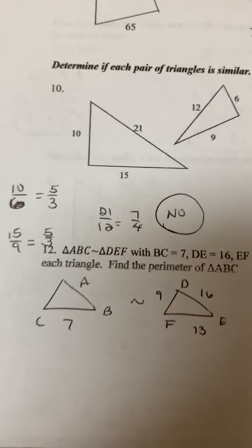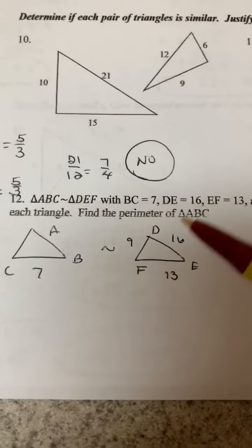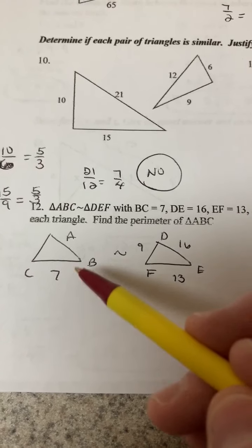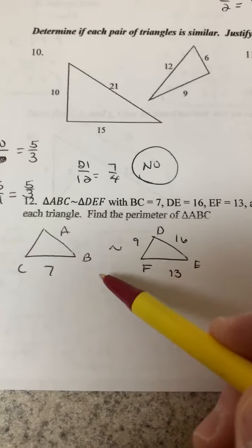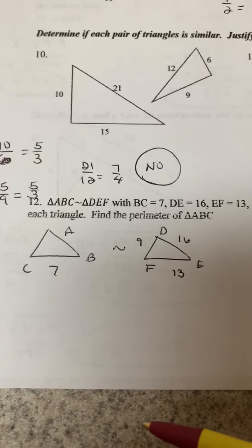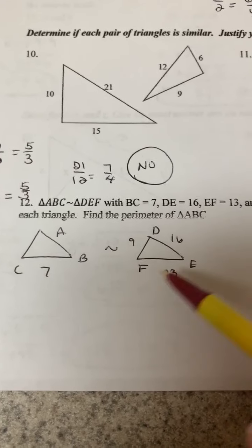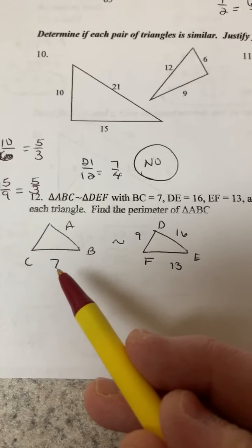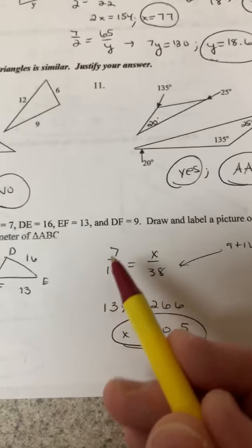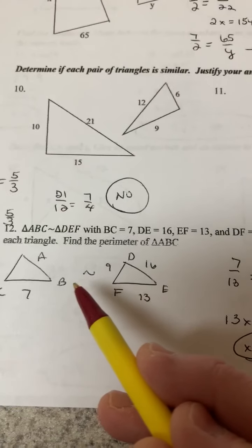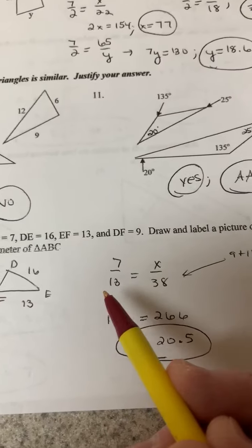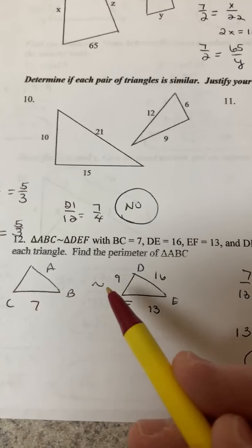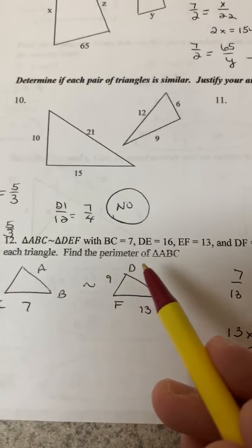Number 12, you set up some sketches quickly and just label everything that is supposed to be labeled. That's going to be the easiest thing to do. A, B, C, D, E, F, A, B, C, D, E, F. Make sure you do them in the same order. Label everything that you're supposed to label. So the only matching sides I have, the corresponding sides are 7 and 13. So 7 is to 13 as x is to 16 and y is to 9, but what they're actually asking for is the perimeter.